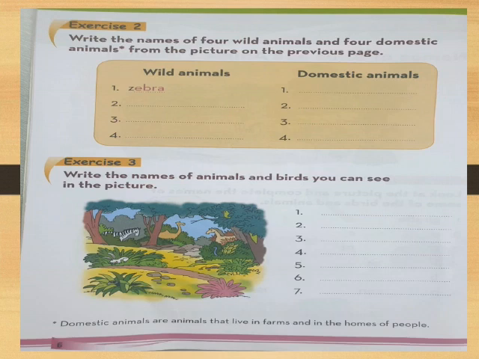So now you can see the wild animals from the picture on page 5. The first one is written as zebra. Now write down the second one. You can write bear, B-E-A-R, bear. The third wild animal is an elephant, E-L-E-P-H-A-N-T, elephant. And the last one, lion, L-I-O-N, lion.